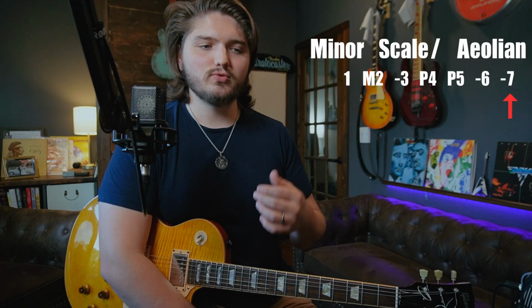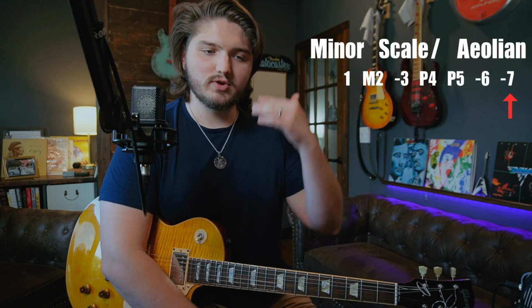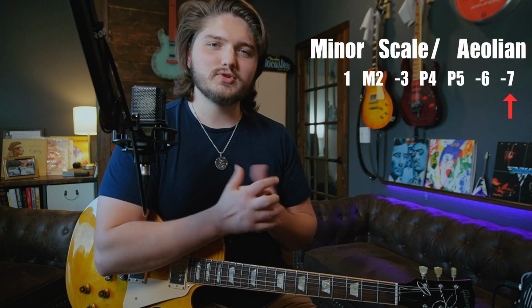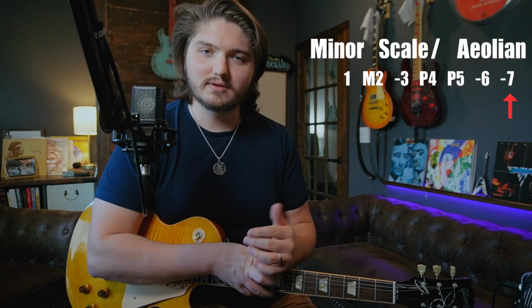We have a major second, then a minor third, perfect fourth, perfect fifth, a minor 6th, and then minor 7th. So those are the intervals to memorize. When you hear minor, that's the general understanding of what the minor scale is intervallically.